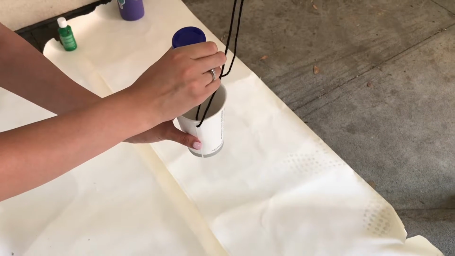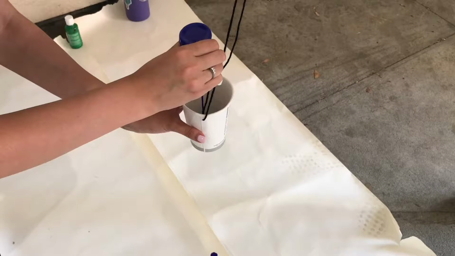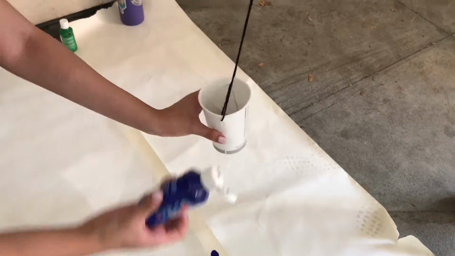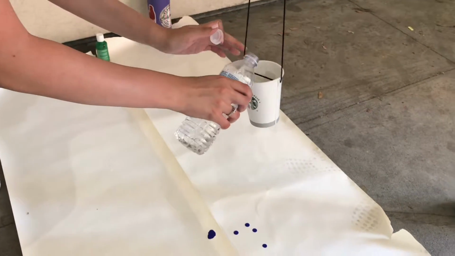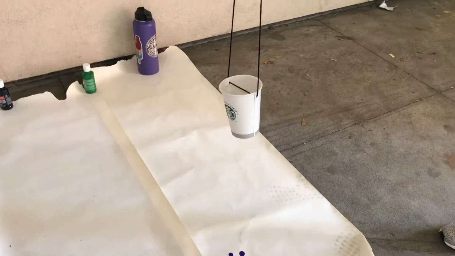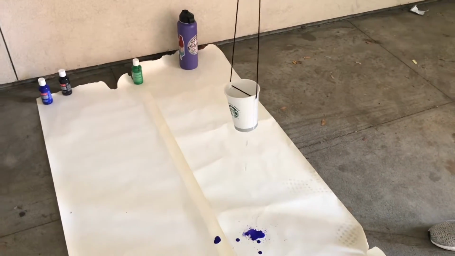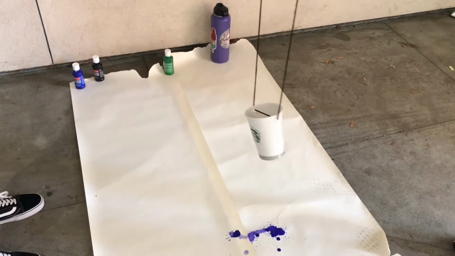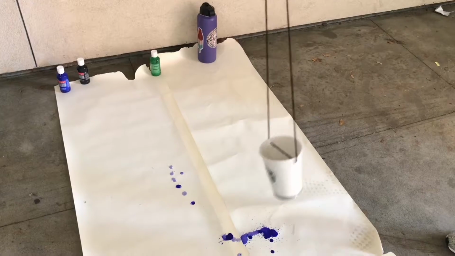So right here, we are just going to have the students putting a little bit of paint in the cup, and then after this, we are going to add a little bit of water to dissolve the paint, and then the students will be able to have the chance to just swing the pendulum around, and by adding force, when they push it, it gets to make a certain motion, and then that motion is what creates the painting on their paper.